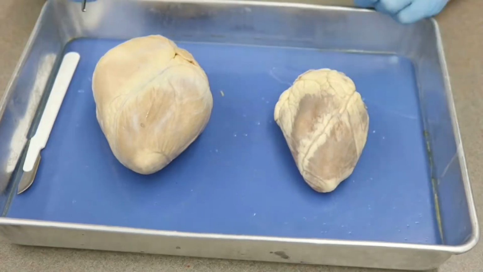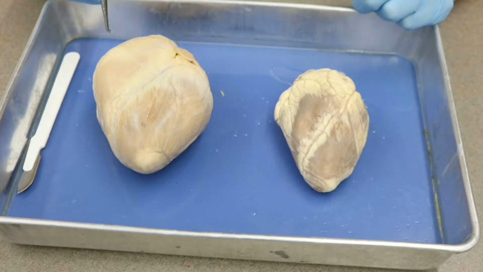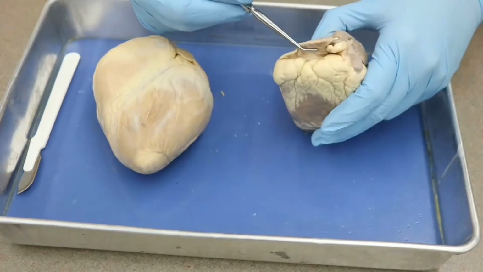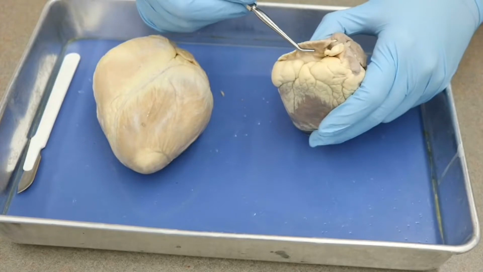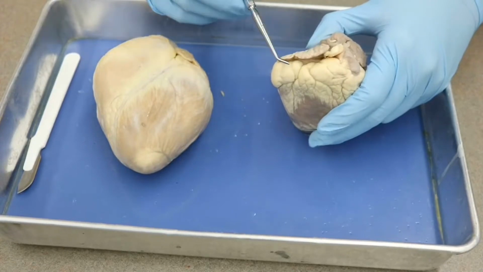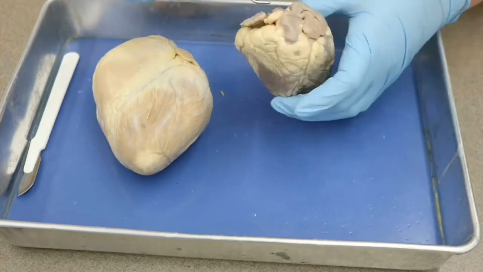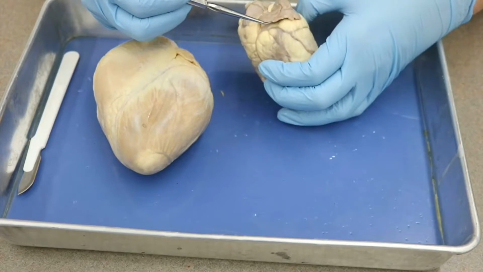Now, a trick for finding your atria is to look for the auricles. Remember, auricle, like auricular region, is like a floppy ear-like thing. Let's look at our sheep heart first, and we have this kind of floppy thing right here. This is our right auricle, and our right auricle is going to be on top of our right atrium because they are continuous with one another. And then we have our left auricle over here.